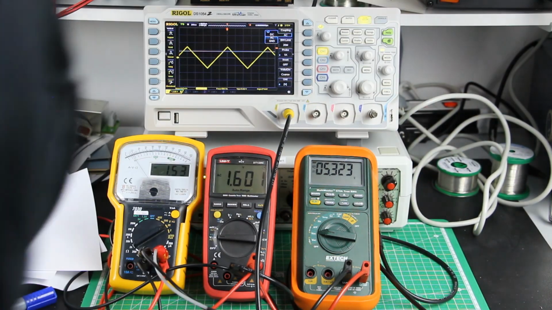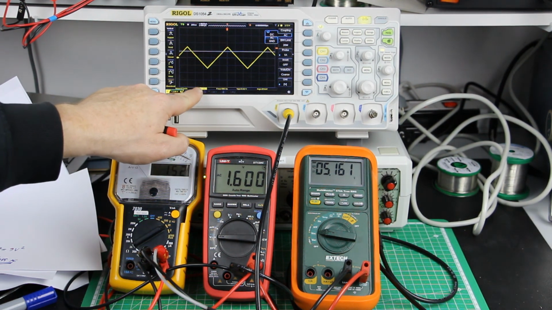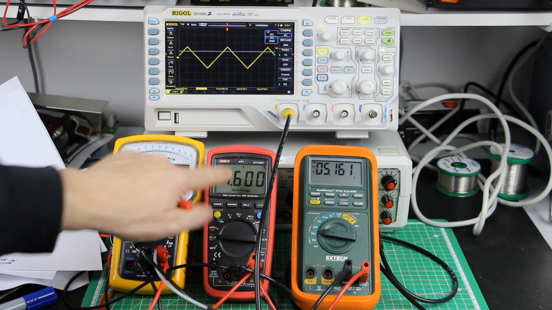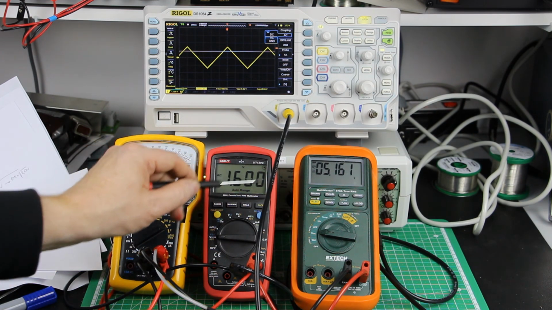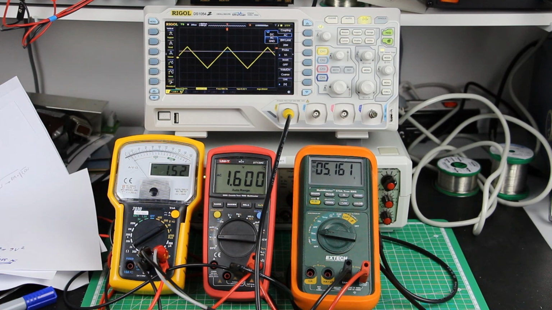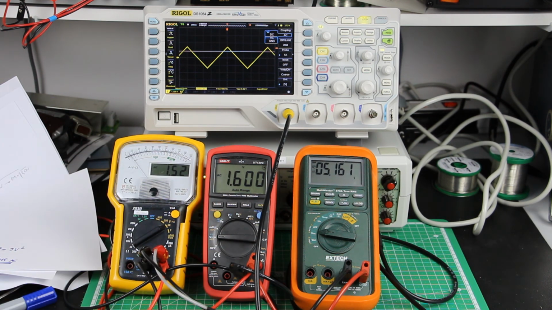Let's take a triangle. Let's see. The calculated value would be 1.68 and it displays 1.6. So still 8%, not 6% out of range. So that's way too much for a correct measurement.